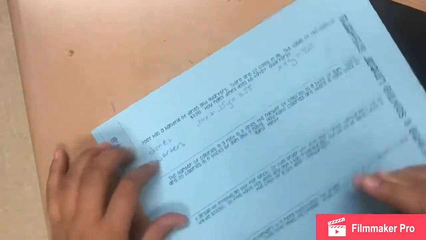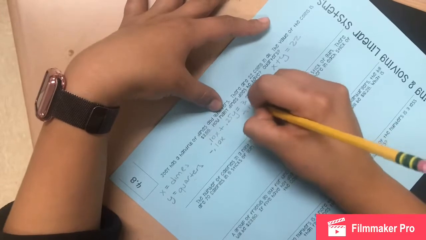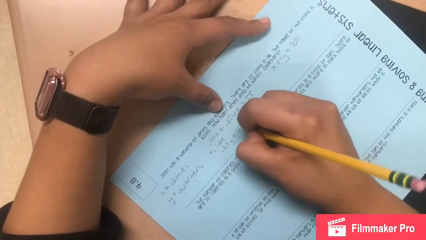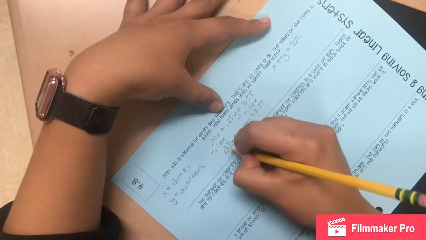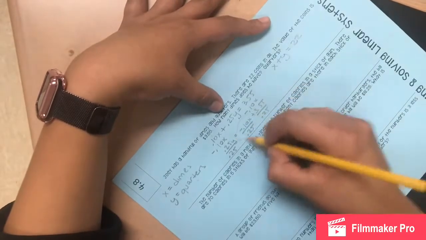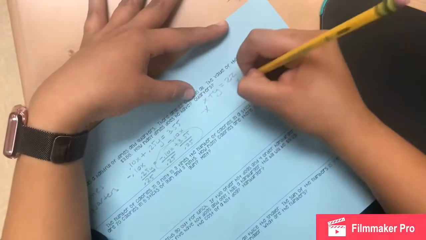dimes and quarters. So then we solve for both, so minus 0.10X. So 0.25Y equals negative 0.10X plus 355. Going to divide everything by 0.25. I'm going to leave it like that because that's pretty compared to what it could be. Then I'm going to subtract X over here.